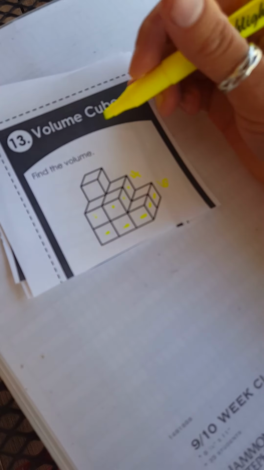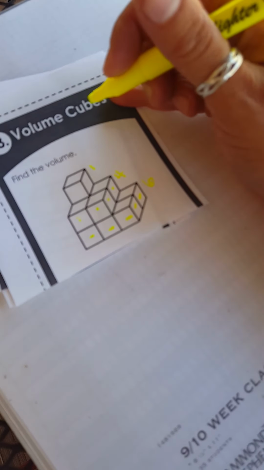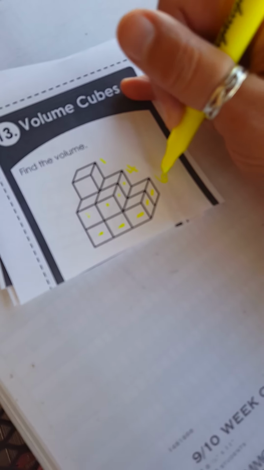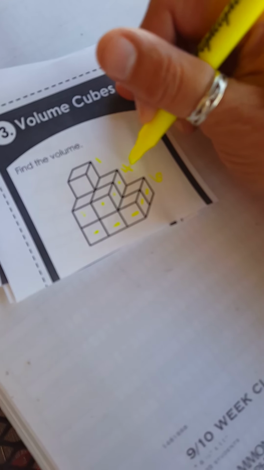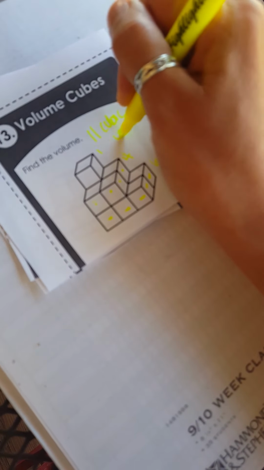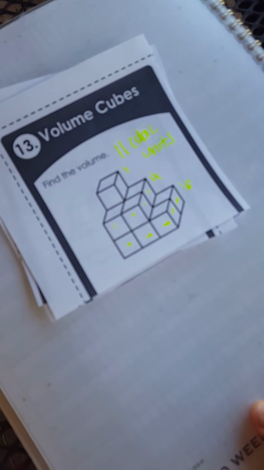Now my top layer, I only have how many? Good, 1. So now what would I do? What do you think I'd do with all these numbers to figure out the total volume? I would add. So 6 plus 4 is 10, plus 1 is 11. So the volume of this shape is 11 cubic units. And that's how we find volume of shapes like this. Okay, let's do another one.